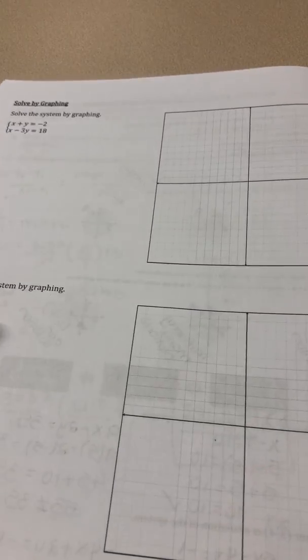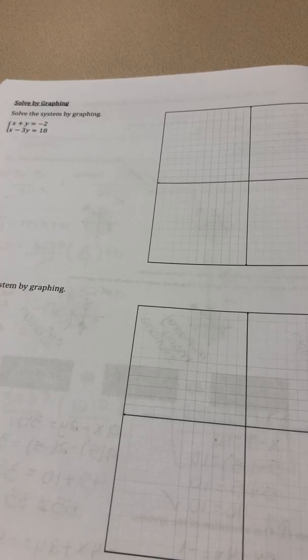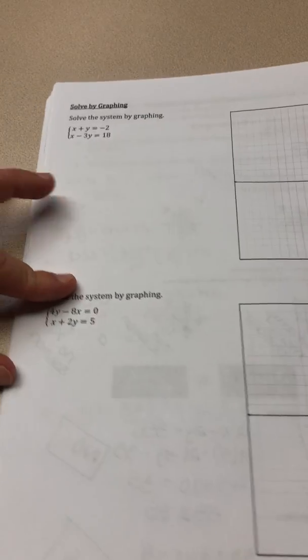It asks us to solve the system by graphing. We're going to talk about three different methods of actually finding our solution, of solving this. Our first method is solving by graphing. On my MyMathLab homework quizzes and on the test, it'll tell you which one of these three methods to use, and you have to use it that way. So make sure you know all three methods.